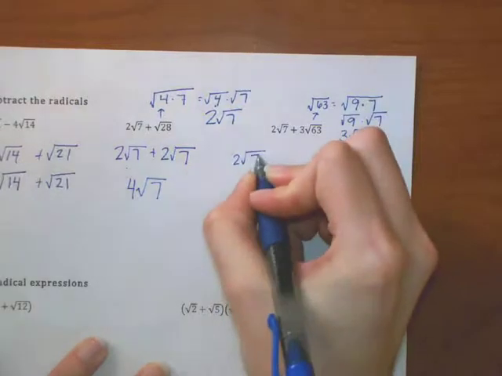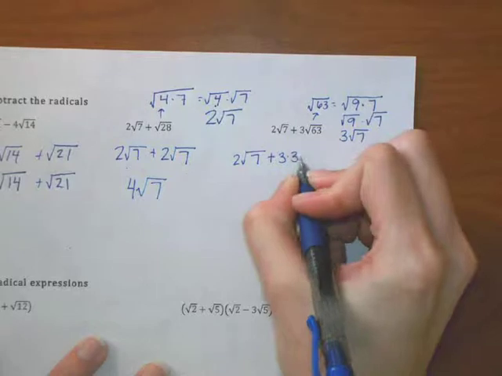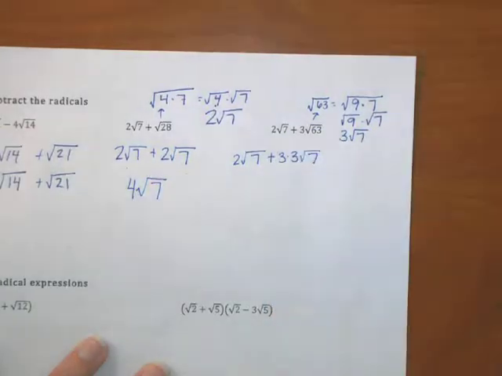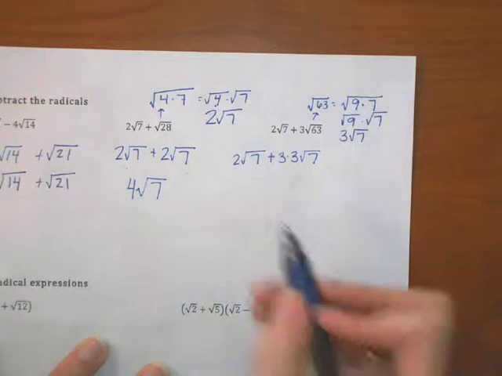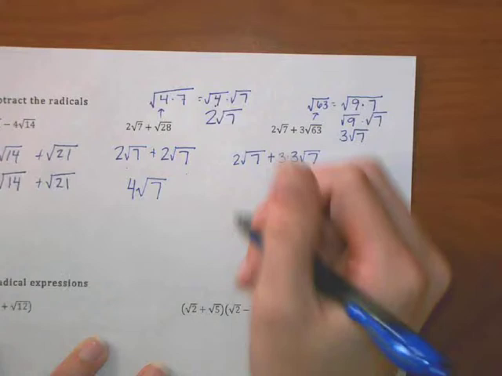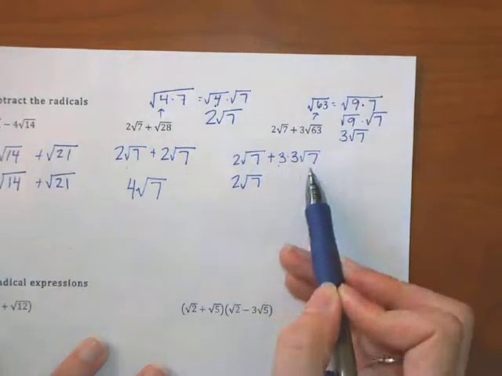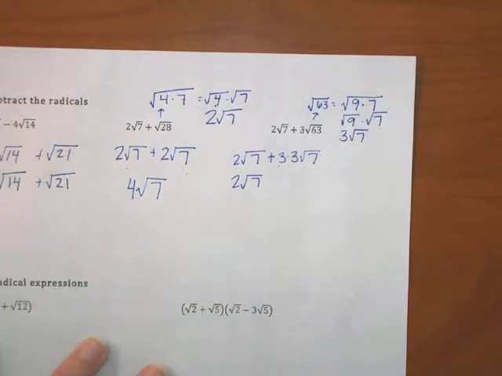So we have 2 roots of 7 plus 3 times 3 roots of 7. Make sure that you get both those 3's in there. So I'm going to simplify this once more before we try to add them.